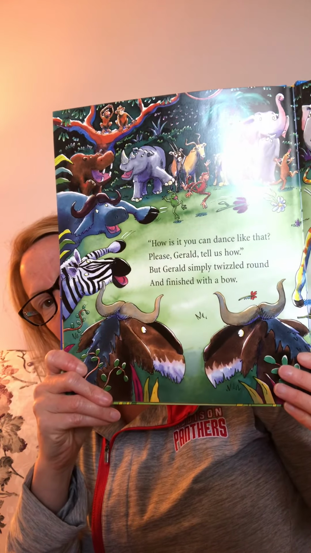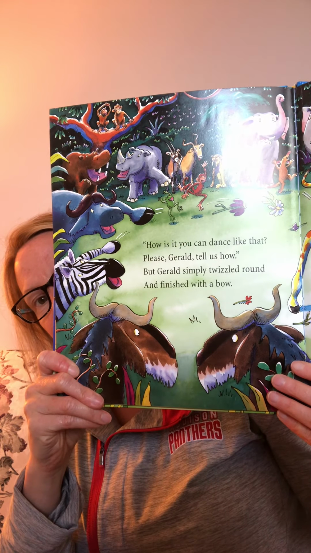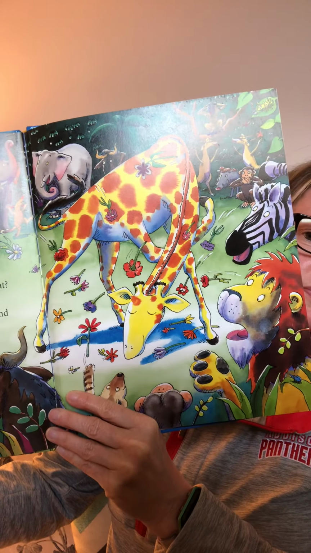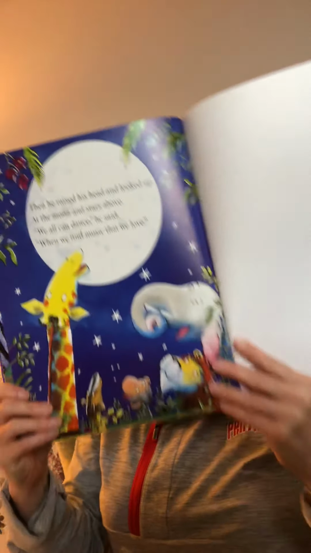Please, Gerald, tell us how." But Gerald simply twizzled round and finished with a bow. Then he raised his head and looked up at the moon and stars above. "We all can dance," he said, "when we find music that we love."